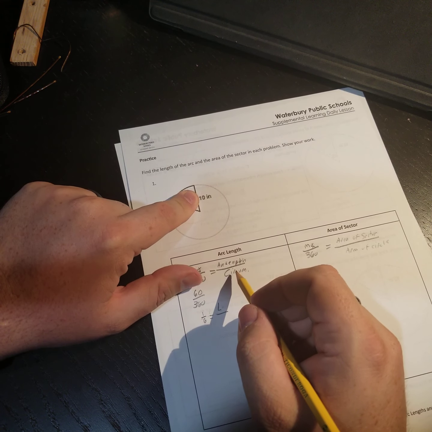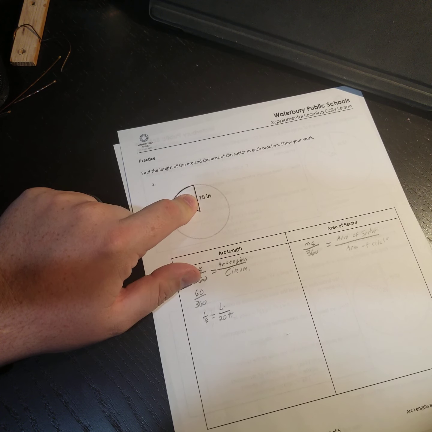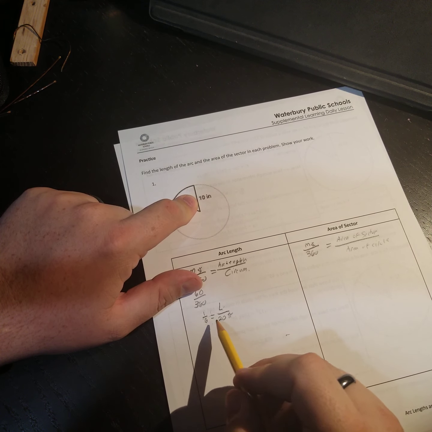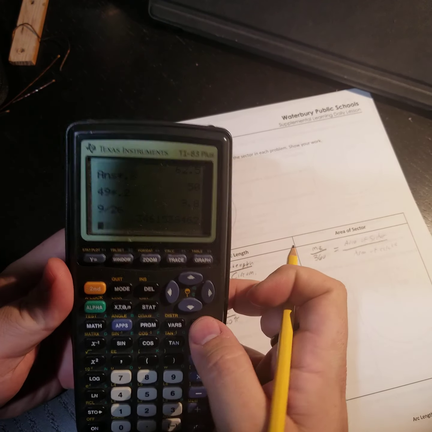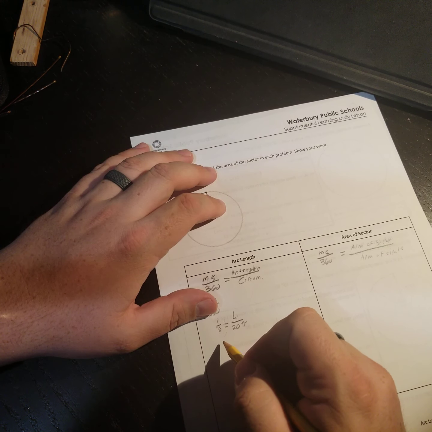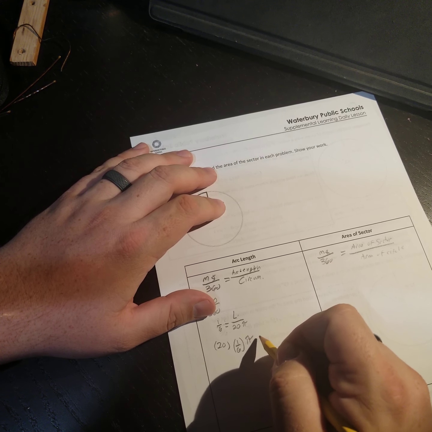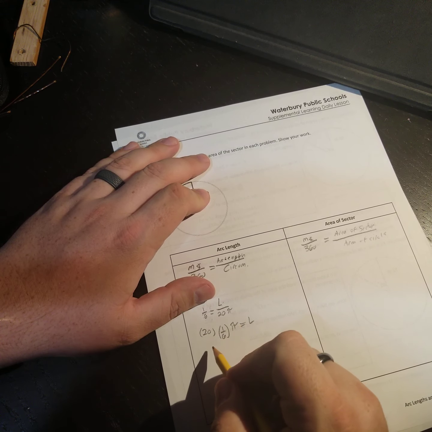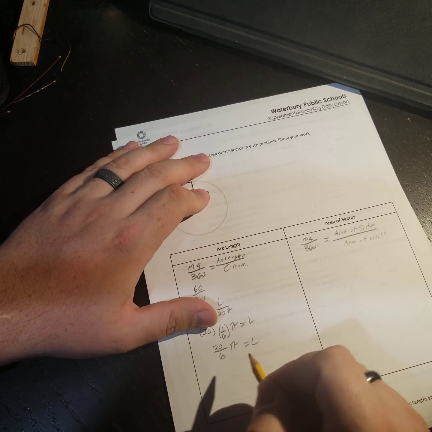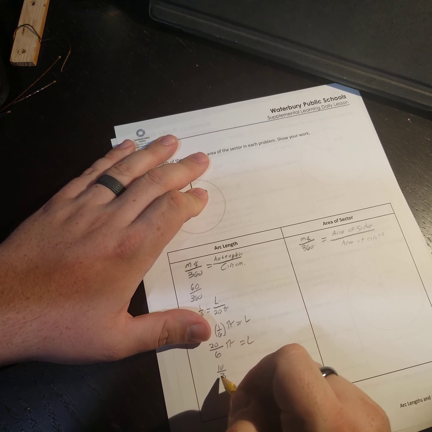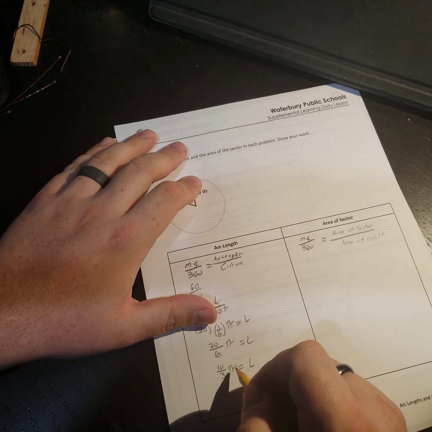Pi d. This is r. Twice that is d. 20 pi. Follow? So all we have to do is 1/6 of 20 pi. I'm going to keep this as a fraction. No calculator for this. So 20 times 1/6 times pi is equal to L. 20 over 6 reduces further. Inches.